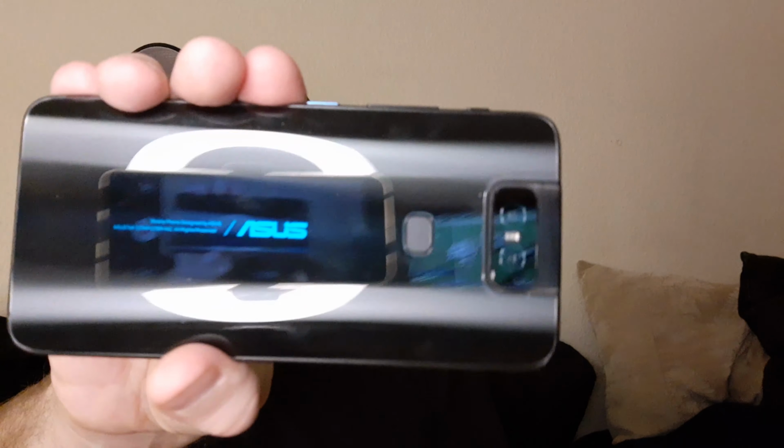from Android, in this particular case the Asus Zenfone 6, but it could also be a Samsung or whatever Android phone, to iOS, in this particular case the iPhone 12 mini.